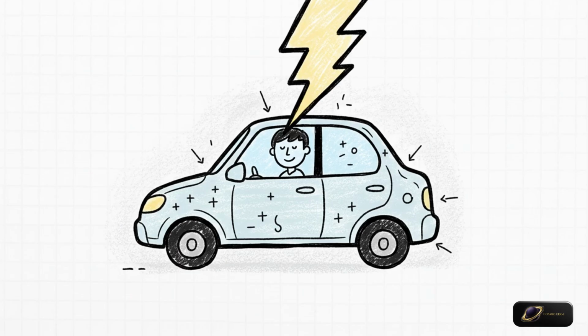And this brings us to the classic real-world example everyone talks about. You know why you're safe inside a car during a lightning storm? It's not the rubber tires. Nope. It's because the metal body of your car is a conductor, and it acts as an electrostatic shield, a Faraday cage. If lightning strikes, all that massive charge flows harmlessly over the outside surface, while the electric field inside the car stays at 0. It keeps you perfectly safe.